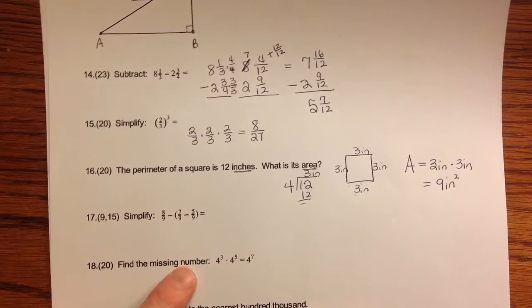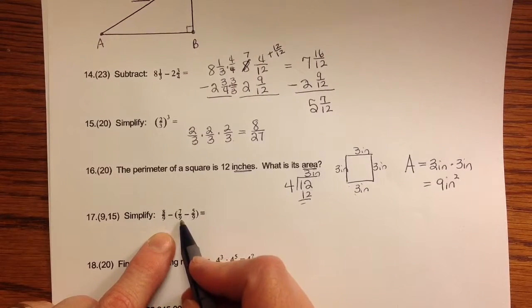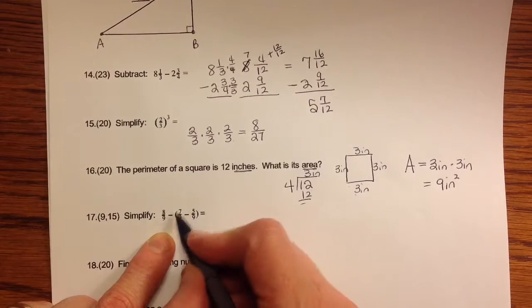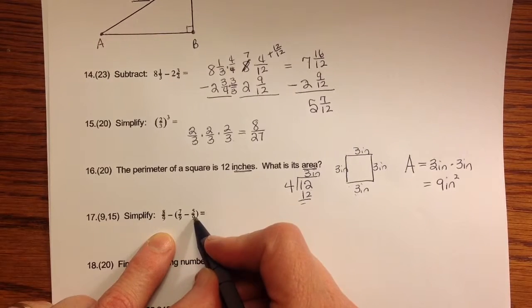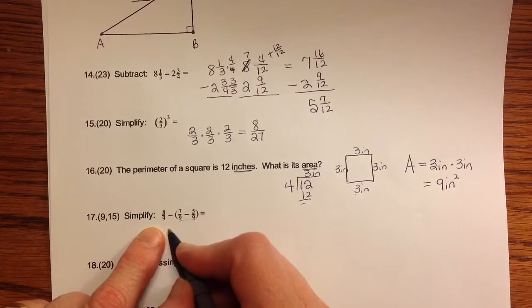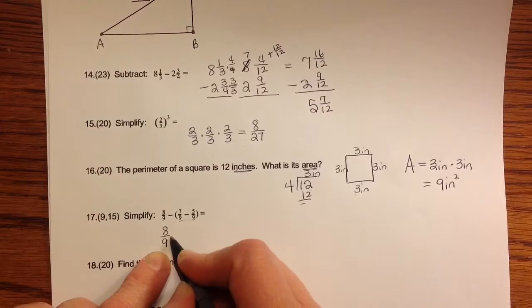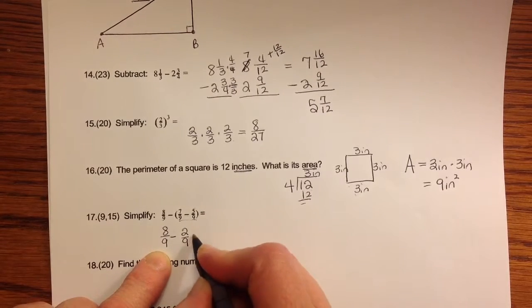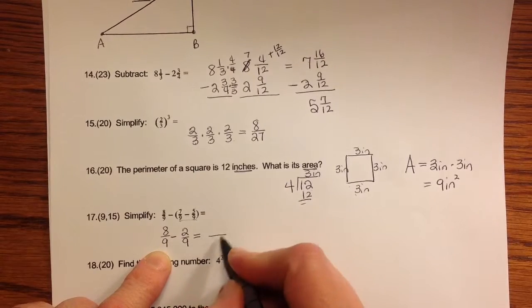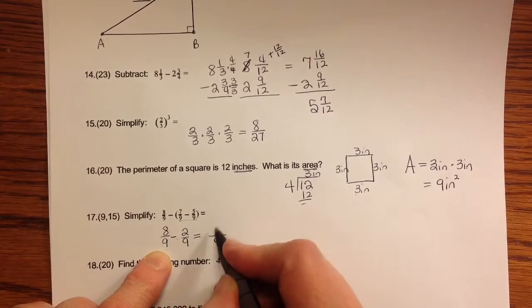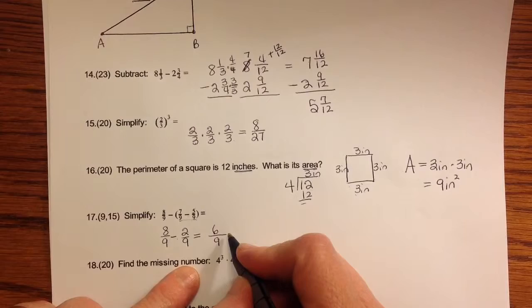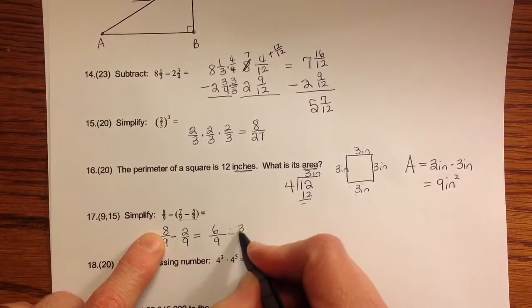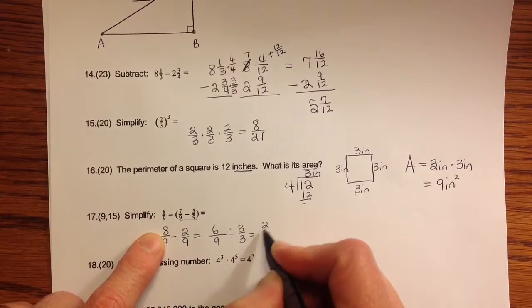Number 17. 8/9 minus (7/9 minus 5/9). Now notice the 7/9 minus 5/9 is in parentheses. So we're going to do that first. So we're going to leave the 8/9 out front, and 7/9 minus 5/9 is 2/9. So we already have common denominators of 9. 8 minus 2 is 6. This isn't in lowest terms. It did say simplify. So let's divide by 3 over 3, and we get 2/3.